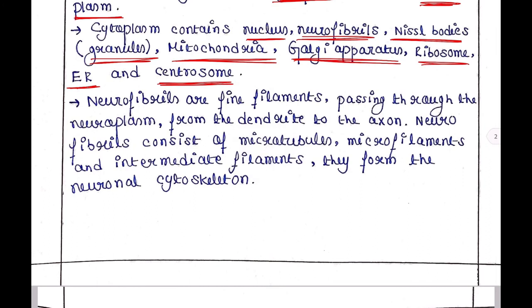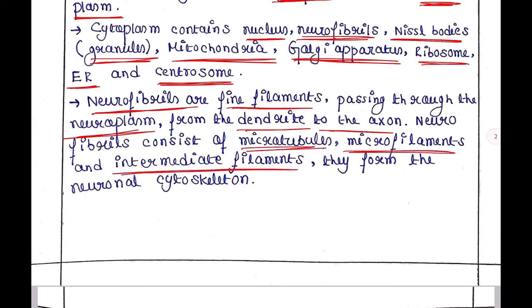Neurofibrils are fine filaments. They are passing through the neuroplasm, that is from the cytoplasm of the neuron, and from the dendrite to the axon. So the neurofibrils are associated from the dendrite to the axon. That means from the anterior part of the neuron to the posterior part of the neuron, these neurofibrils are found. Neurofibrils consist of microtubules, microfilaments, and intermediate filaments. They form the neuronal cytoskeleton.